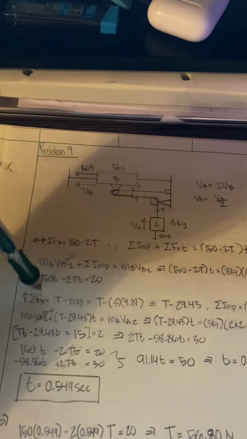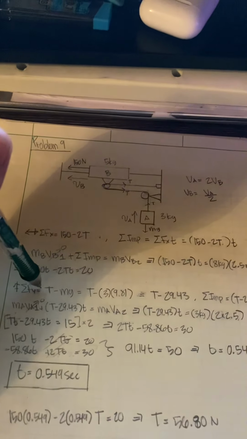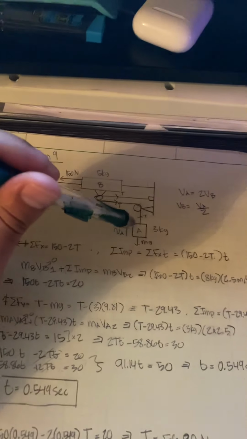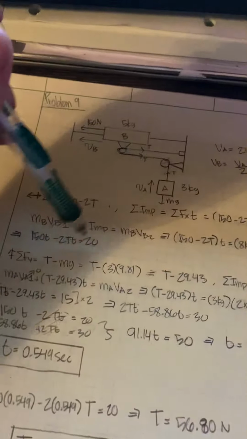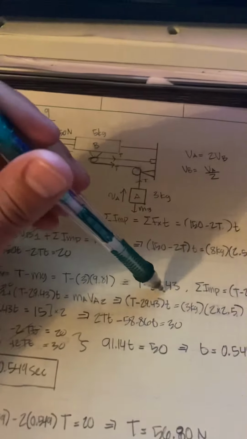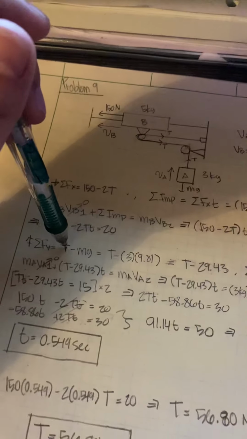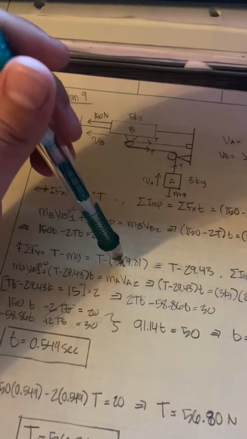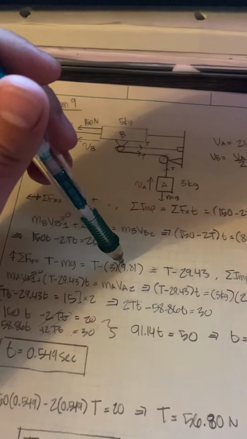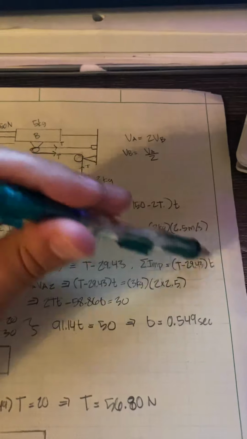And then we take the sum of forces in the y direction for block A, which we're given this right here: T minus 29.4, because it was T minus mass times gravity. The mass was 3, gravity 9.81, so we're given this value right here, and this will be our impulse times t.